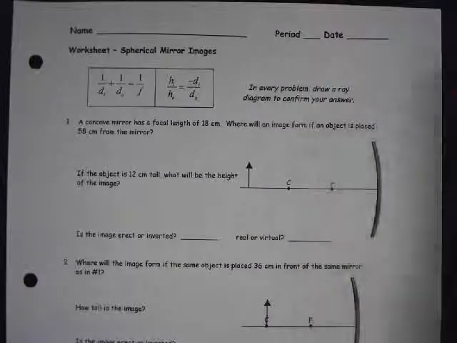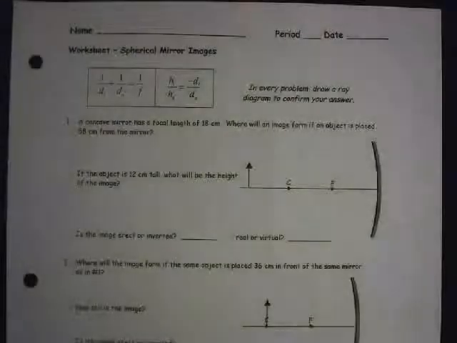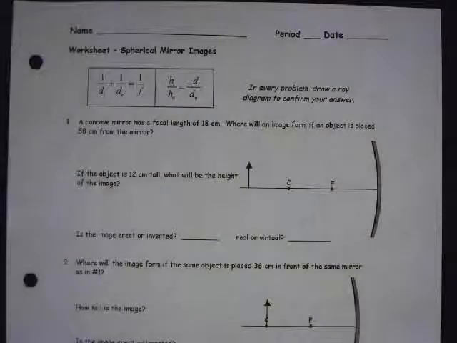All right, let's look at the worksheet. So I'm going to go over the graphical part, the ray diagrams, and you guys can finish the rest and do the mathematical part. So let's look at problem number 1.